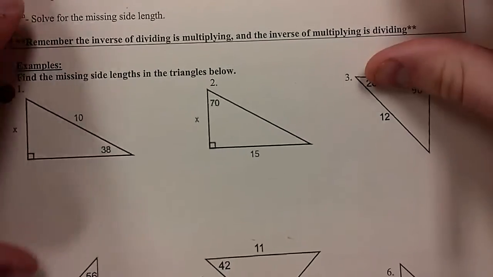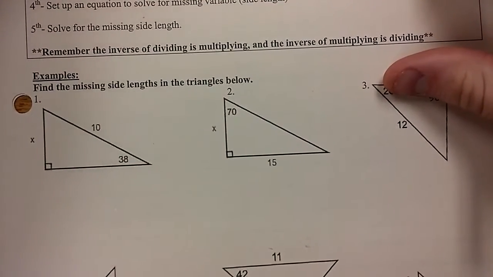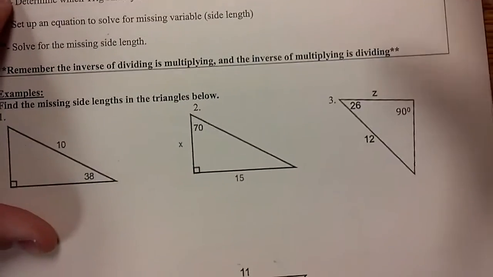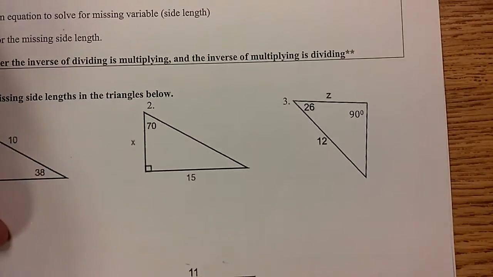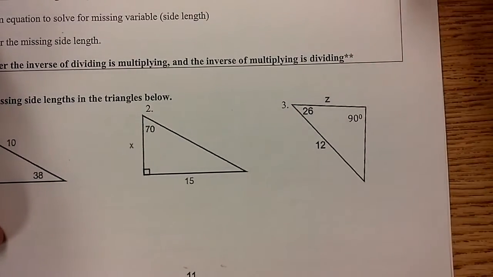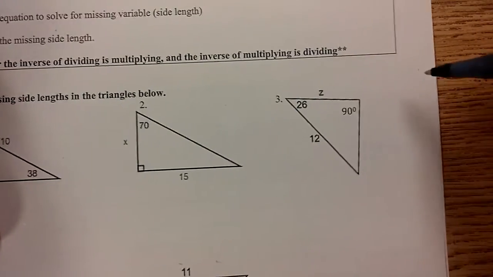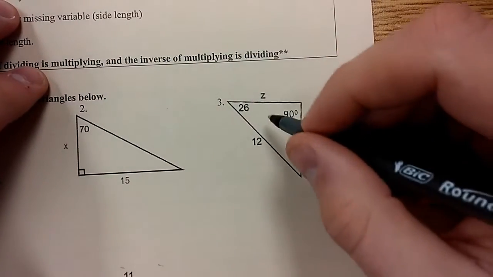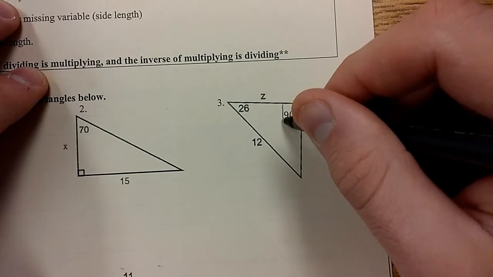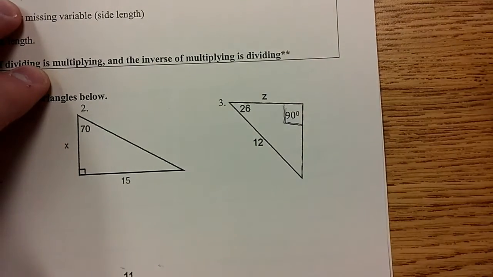In this video, we're going to talk about how to find missing side lengths within a right triangle using trigonometry. In order to do this, you need to be able to set up an equation and solve for a given variable. Let's look at number 3 on this set of notes.